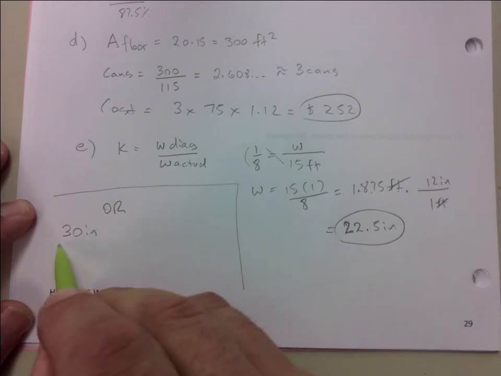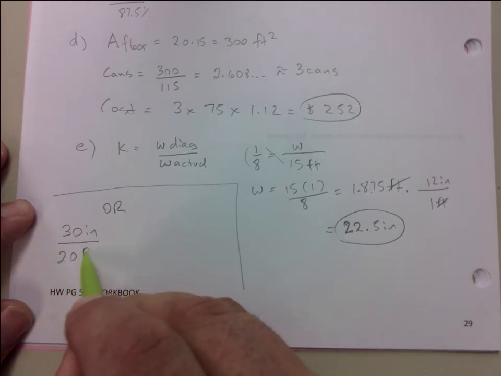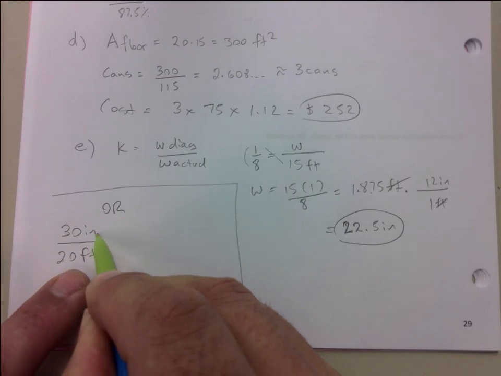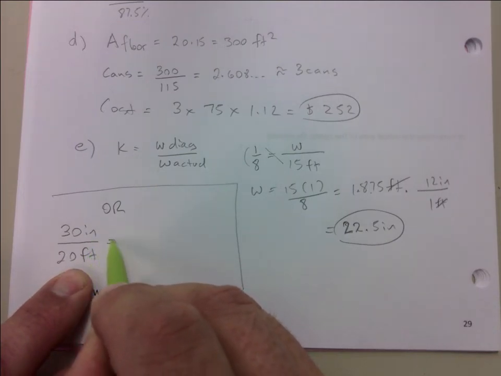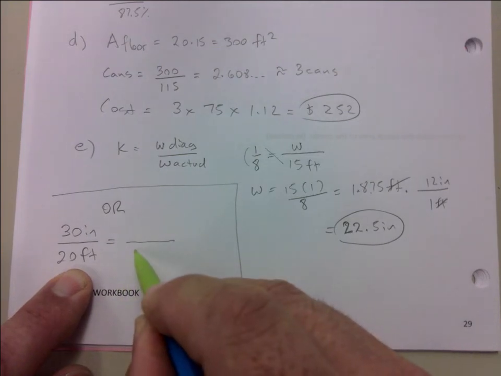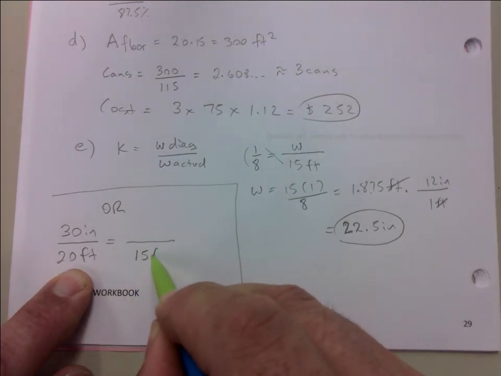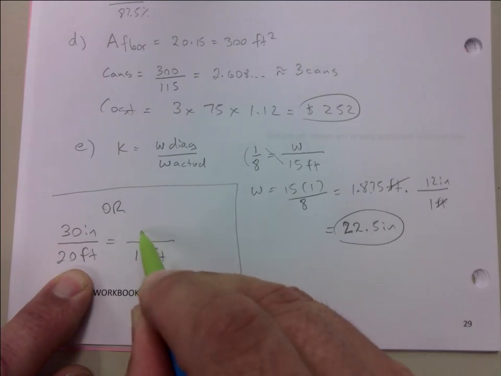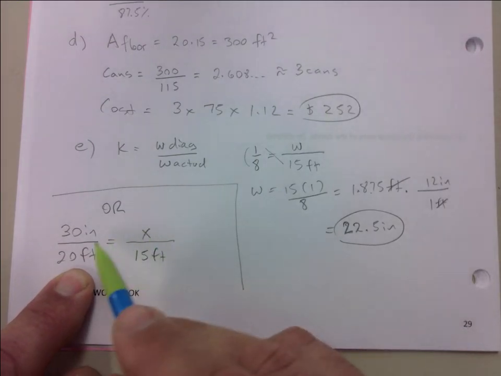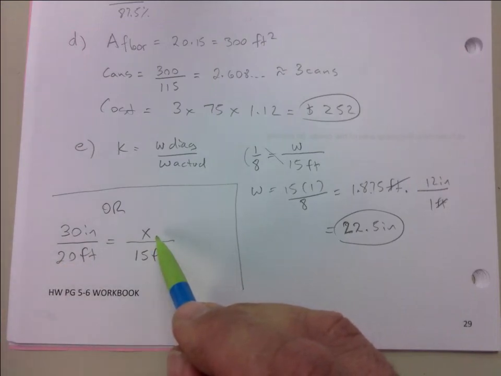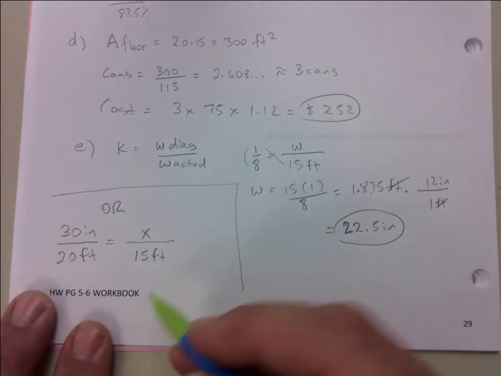So 30 inches is my diagram, and this is the actual, so we're comparing length of diagram to length of actual. If the width of the actual is 15 feet, you have to match the units, so how many inches? When you do it this way, you would actually get your answer in inches already. So it saves you a little bit of time.